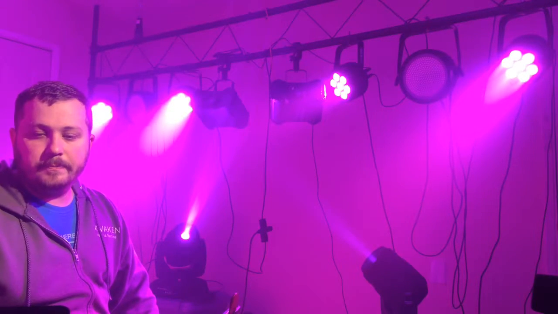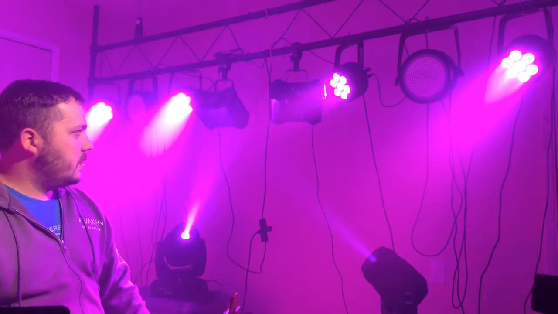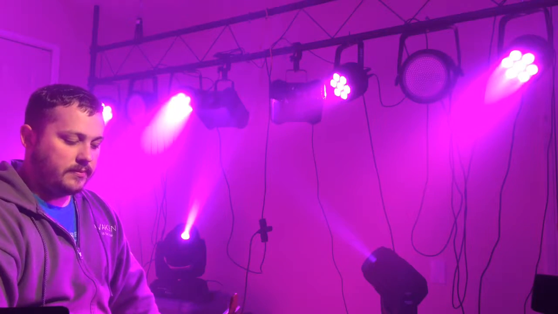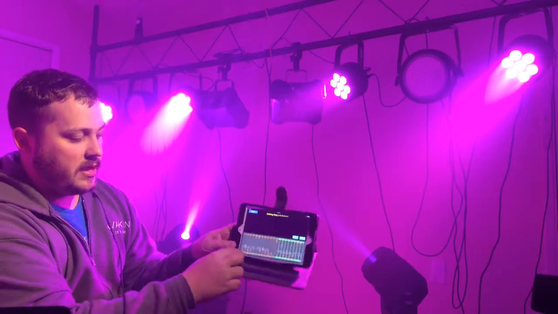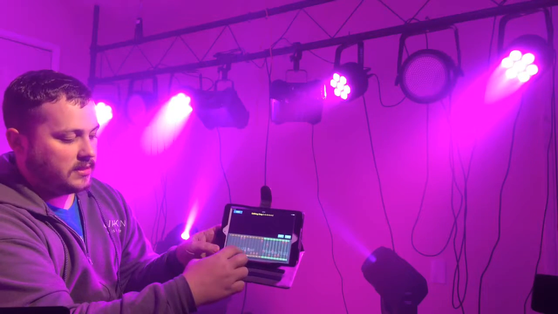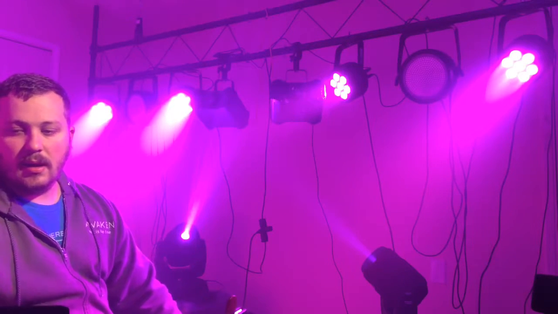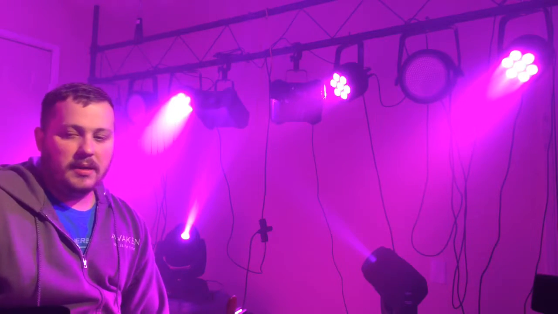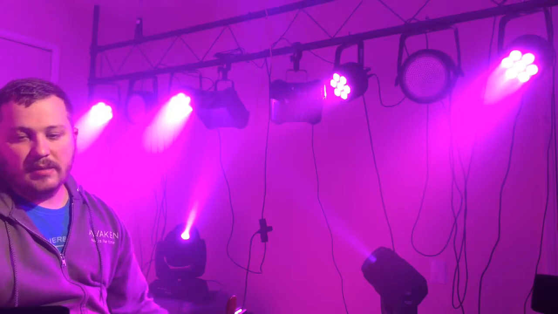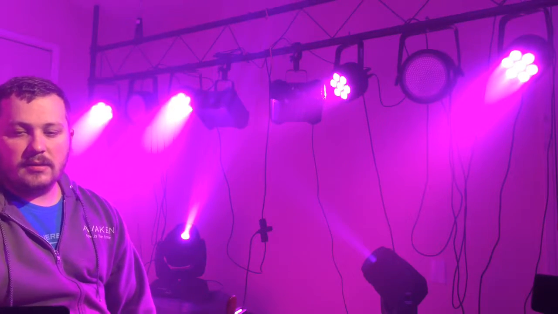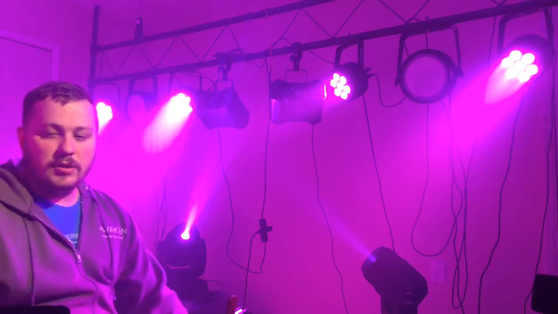The only downside I've found so far is that when you're editing in your programs, you have to edit in a kind of fader fashion. So you have these faders that give you your pan, tilt, your color wheel, and all that kind of stuff. So when you're programming cues, it can be a little bit tedious, but it's not that bad once you get the hang of it.